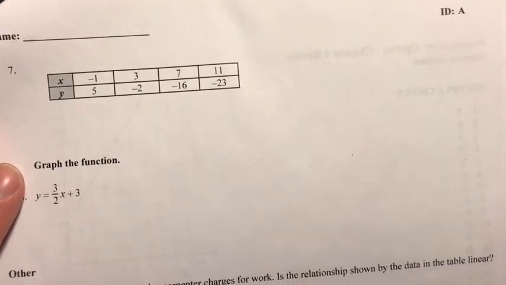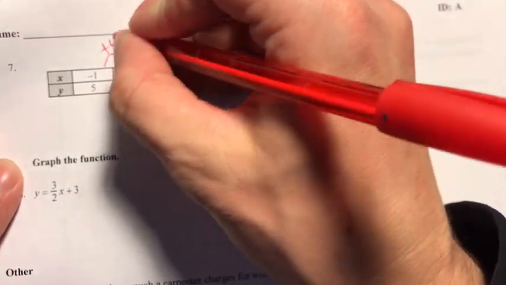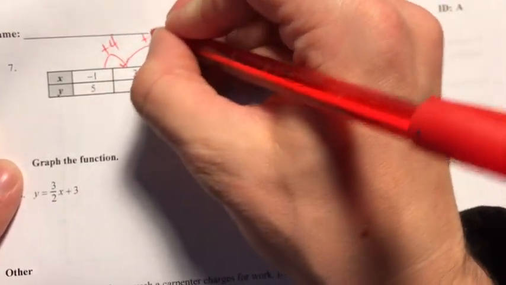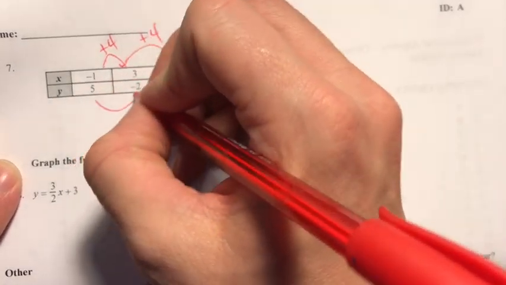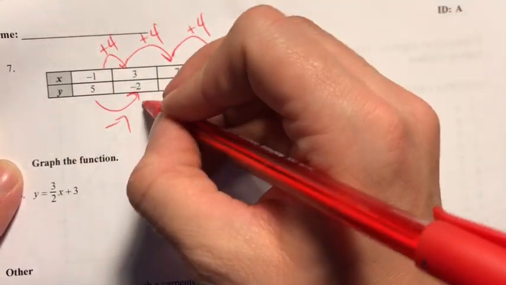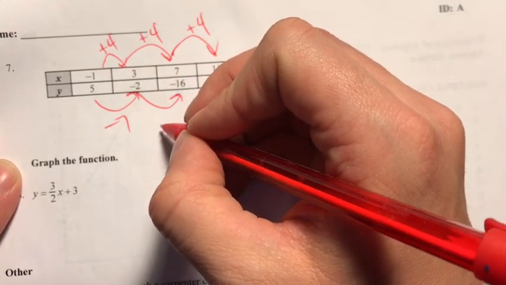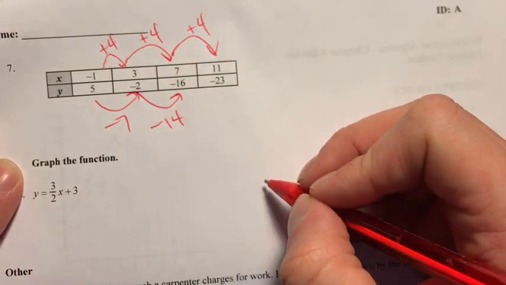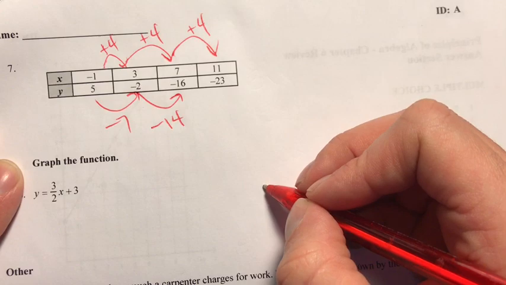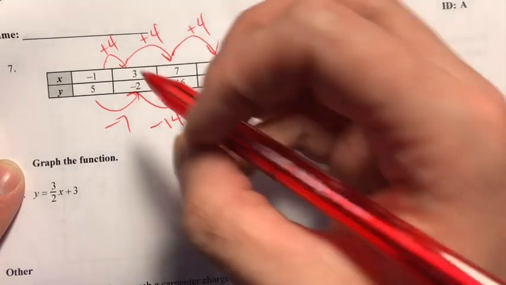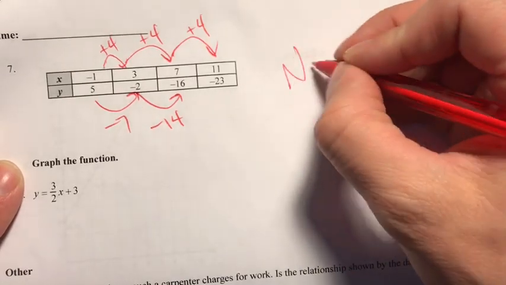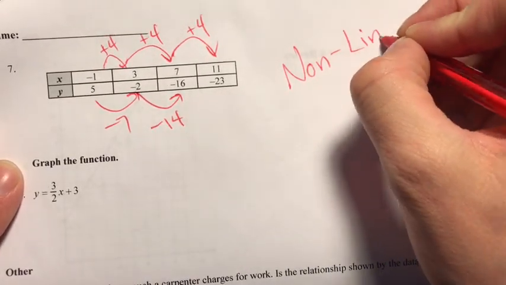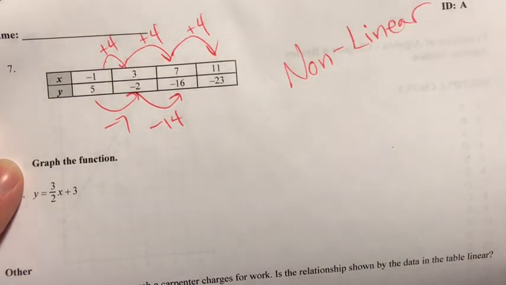And here we are. Is it linear or is it not linear? Well, let's find the pattern. Plus 4, plus 4, plus 4, minus 7. Oh no, minus 14. Oh no, my pattern changed. Negative 7 over 4 is not the same as negative 14 over 4. Since it changed, it's nonlinear.